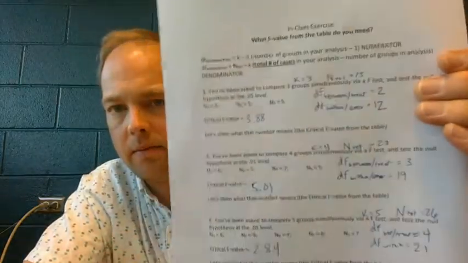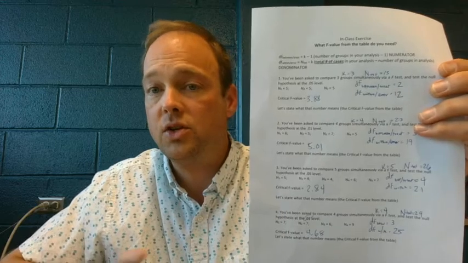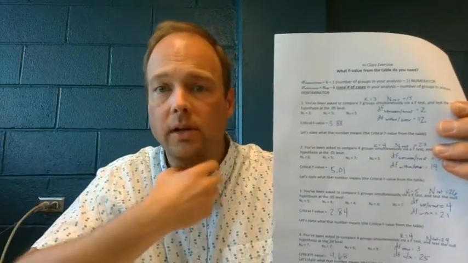In this segment, I think it would be beneficial if we went back to this sheet here that we just went through, and this sheet we used. What F value from the table do you need? And I'm going to show you how we would set each of these problems up in terms of the probability distribution in the drawing if we were actually going to do this. So, just as a review, hopefully you've already seen the YouTube clip that detailed how to use the table in order to pick the correct F value.